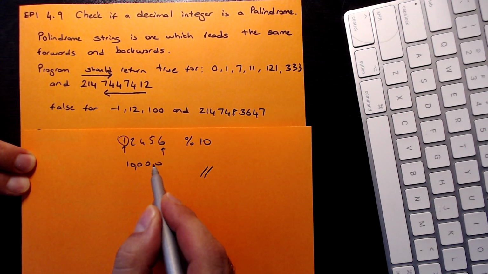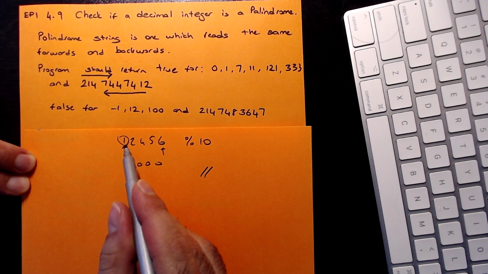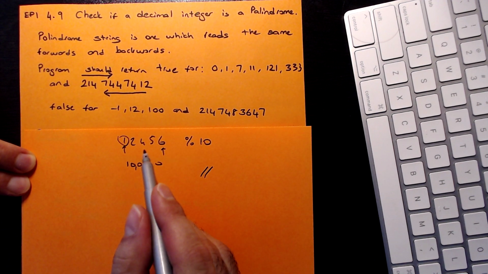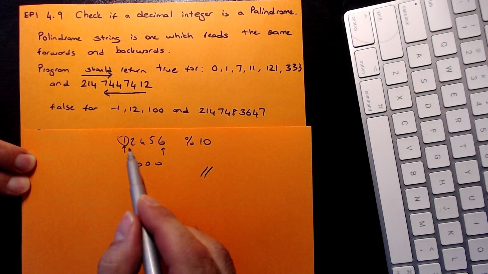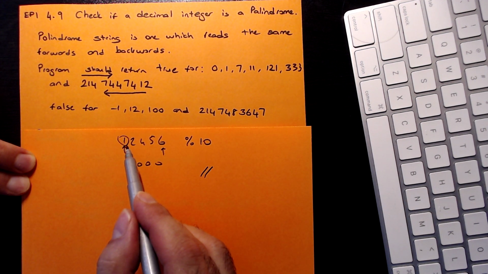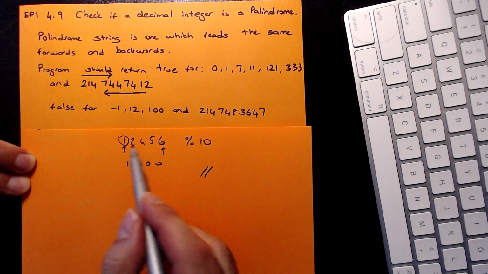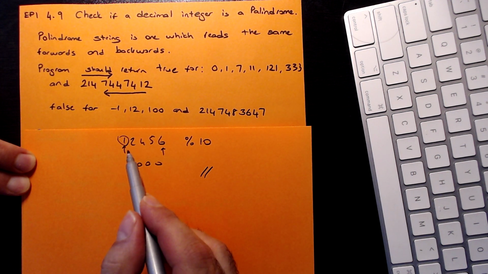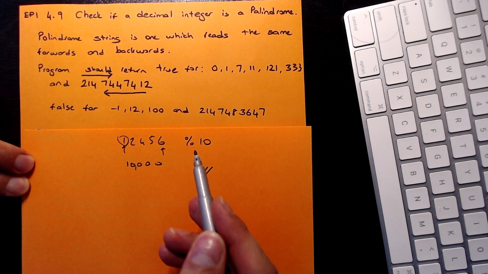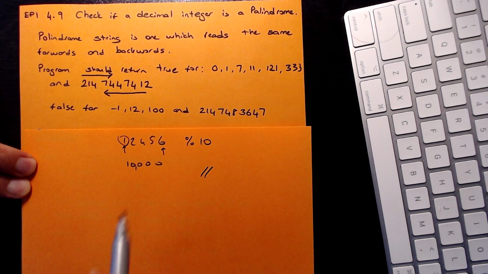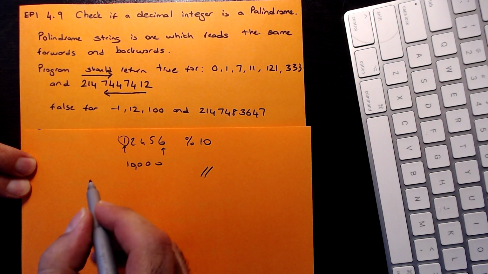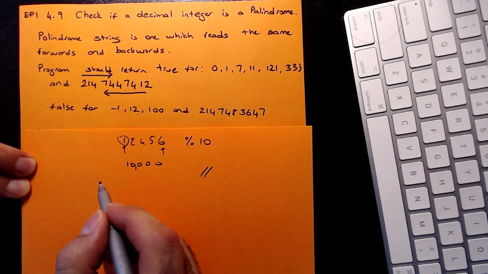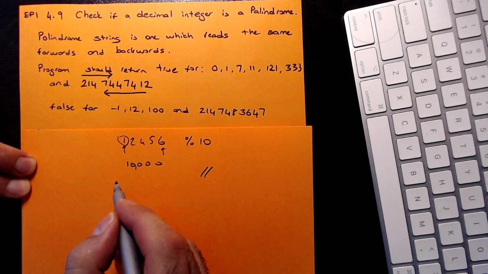How do we come up with 10,000 for our input x, 12,456? In order for us to do that, we need to determine the number of digits in our input x. In order for us to put 4 zeros here, we need to determine how many digits there are. And as we will walk through in the solution, we are relying on logarithmic functions provided in Python's math package.